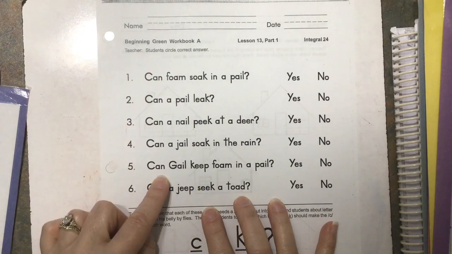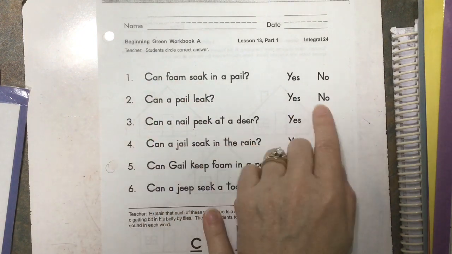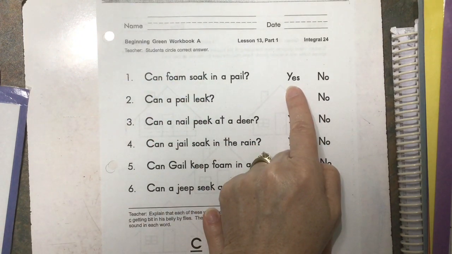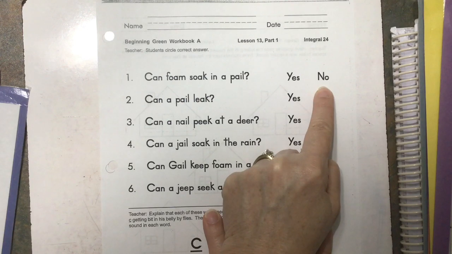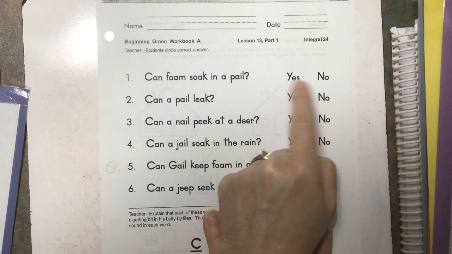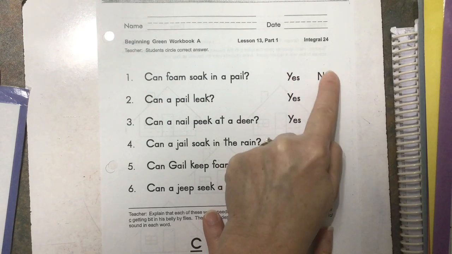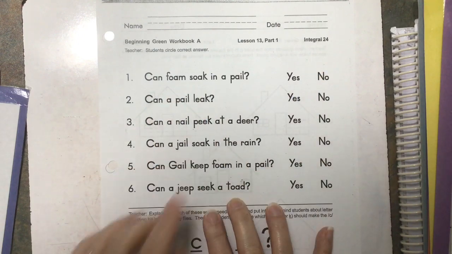All right, and our last worksheet is page 61, right down here, 61. So the first part, you're going to read the sentences and choose yes, it could happen, or no, that would never happen. Yes or no. So you're going to circle yes or you're going to circle no after you've read the sentence.